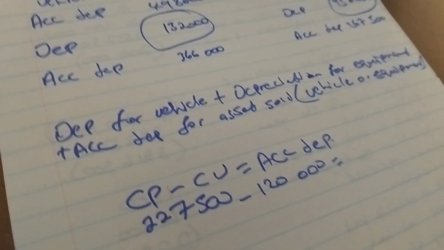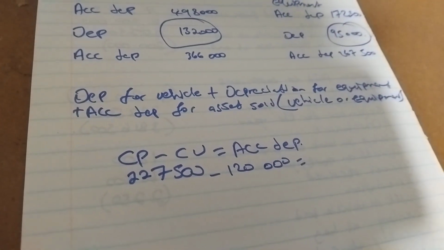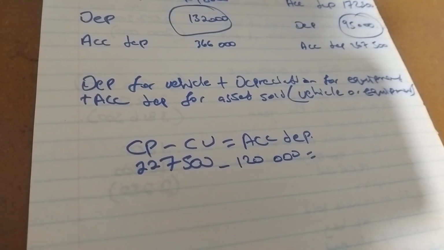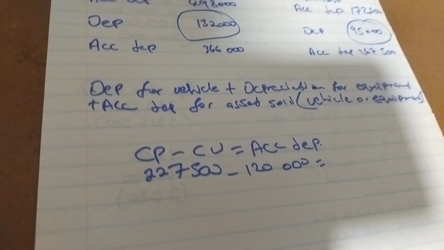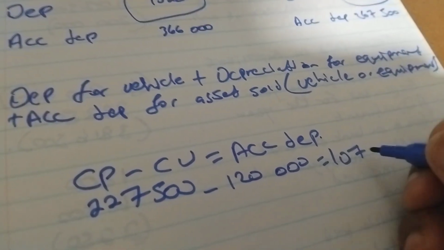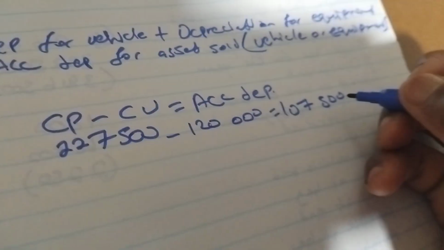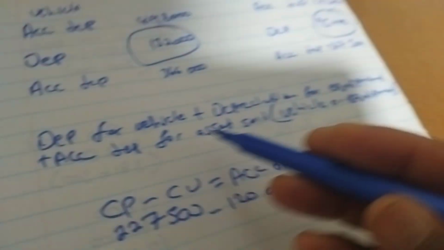Then we're going to get our accumulated depreciation. So our accumulated depreciation, when you punch it on a calculator, is 107,500.